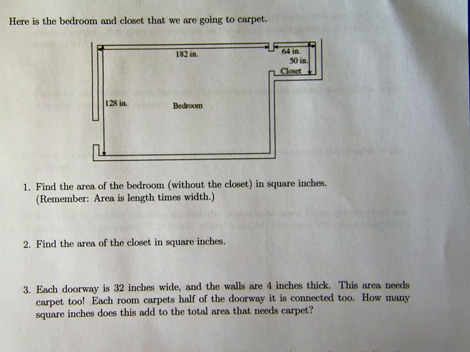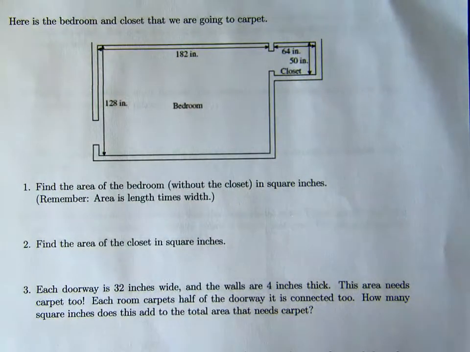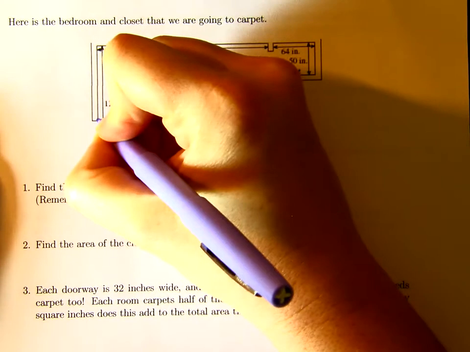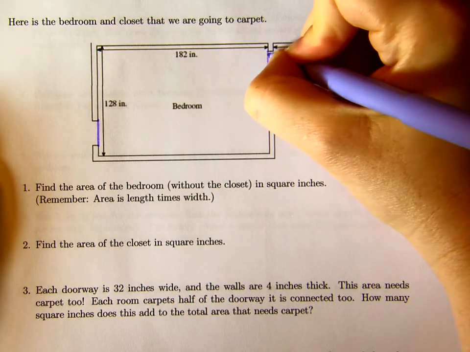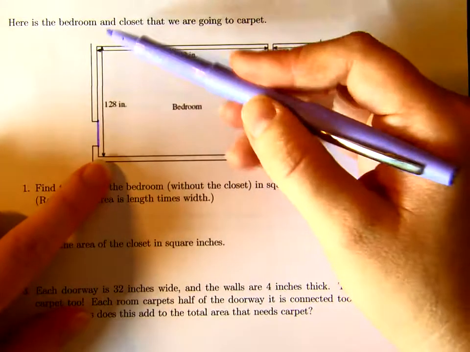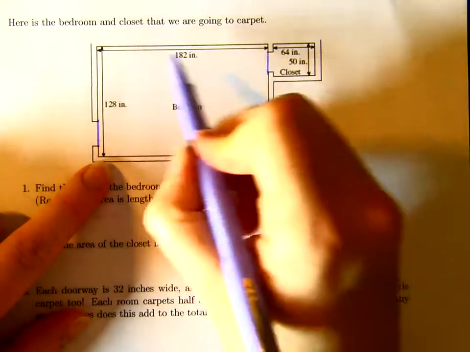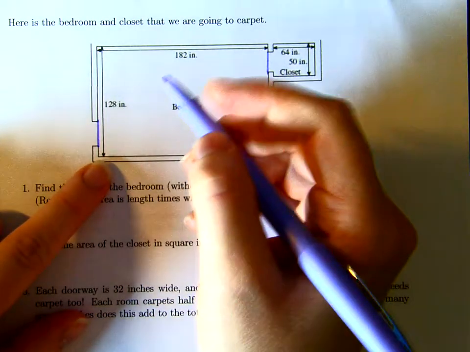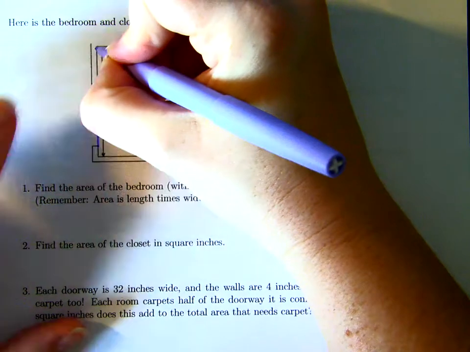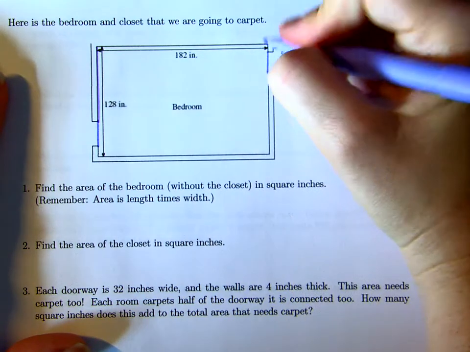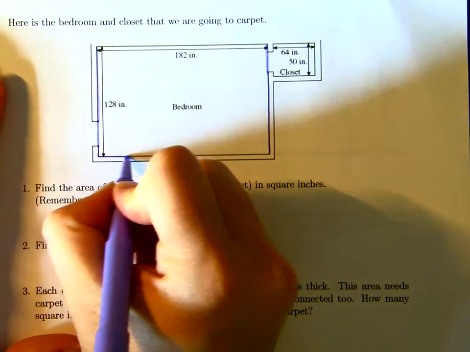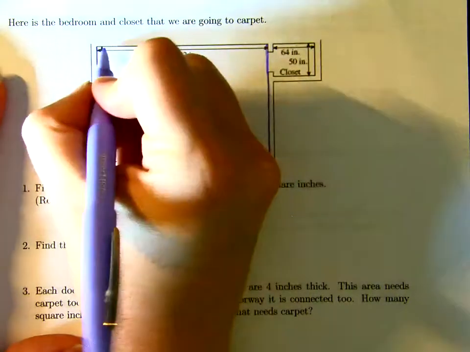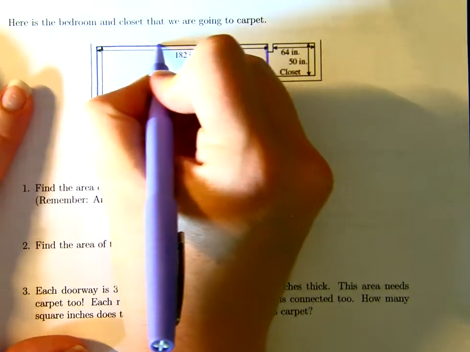Remember, area of a rectangle is length times width. Just so that everyone is crystal clear, when we do this dimension of 128 by this dimension of 182, we are finding the area within this purple. So we are leaving out these door frames, and we are just doing the interior of this bedroom here.